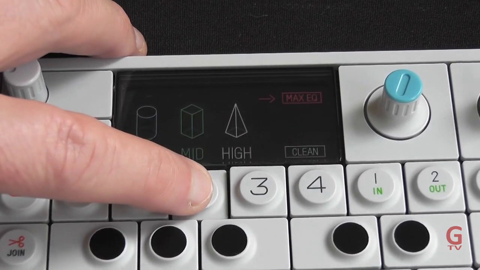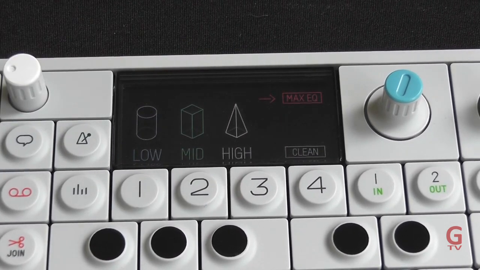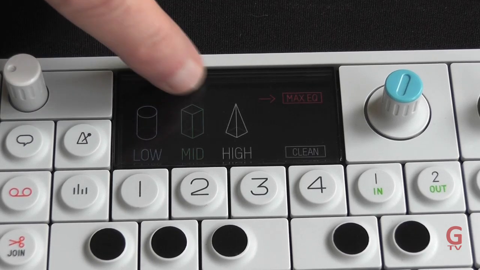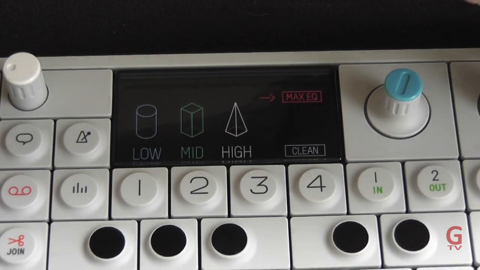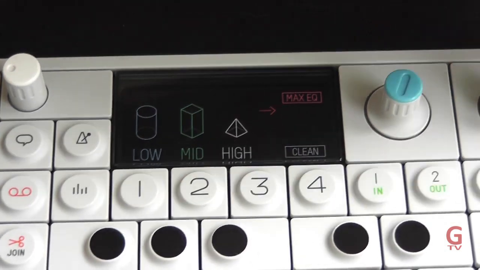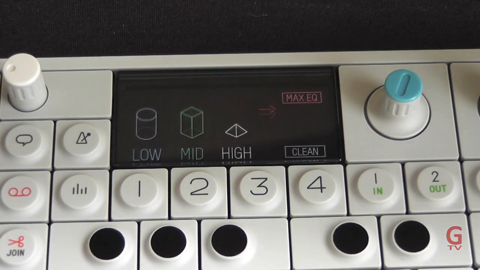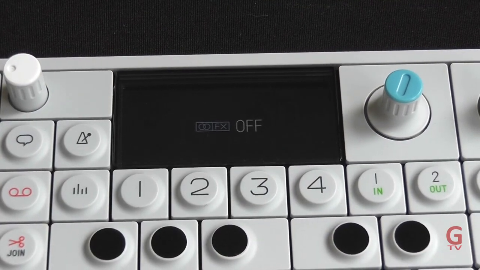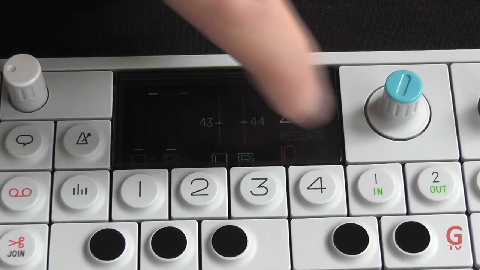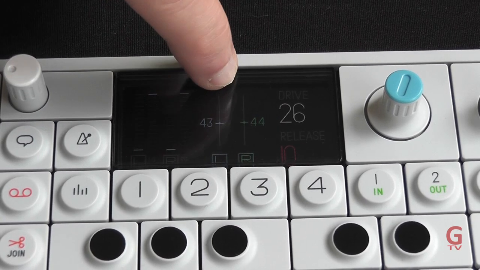If we press T2, we can then see the equalizer. This essentially is a 3-band equalizer, low, mid, high, and that can be adjusted using the controls again, or using the orange control, maximum EQ or clean. The third button gives us the master effects, and the fourth gives us the master output.